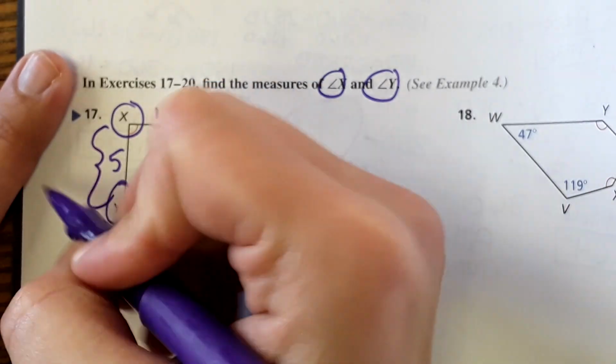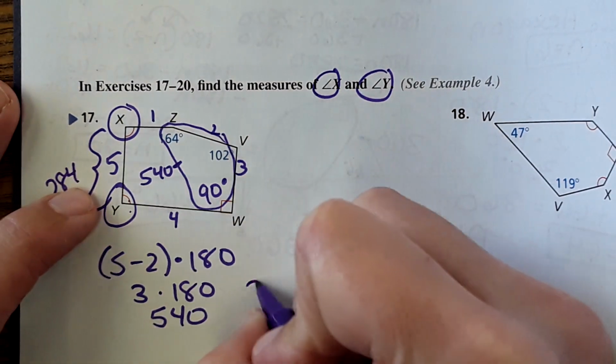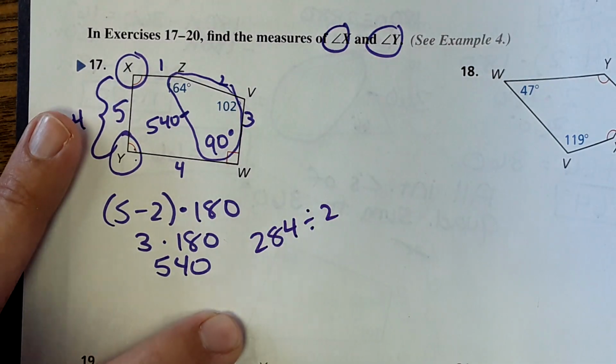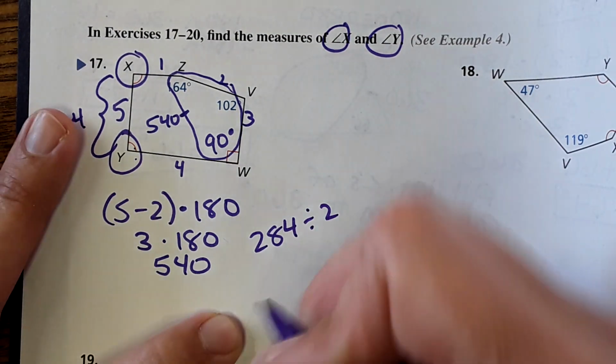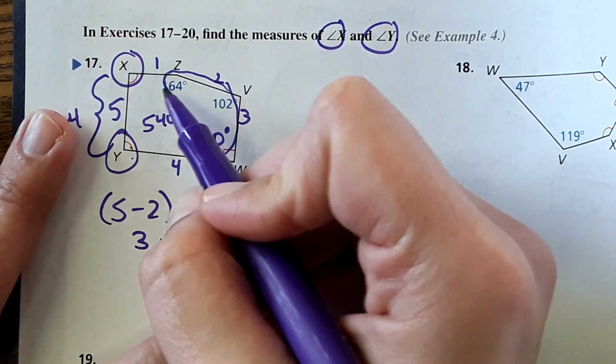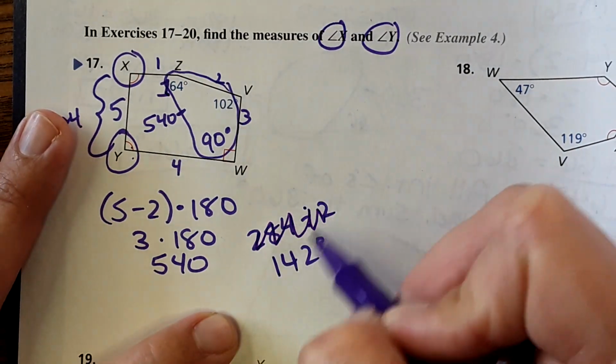So these together are 284, and they're both the same measure. So then 284 divided by 2 will give me each of them. We get 142 each. Oh, I thought that was 64. It's actually 164. Did you catch that?